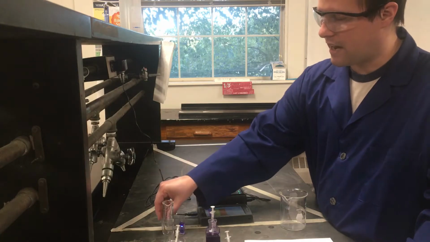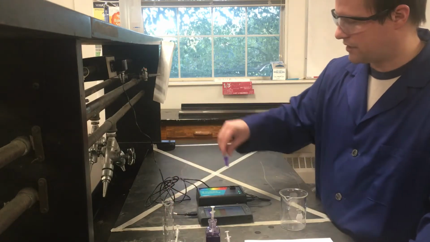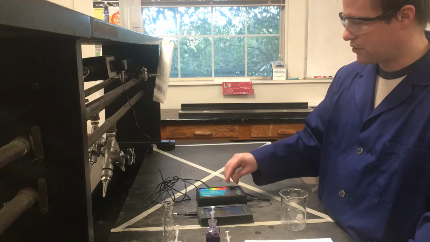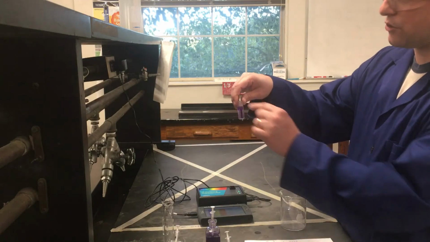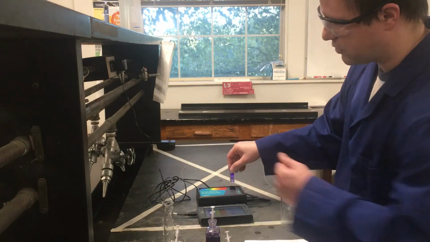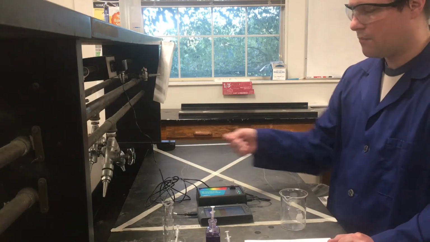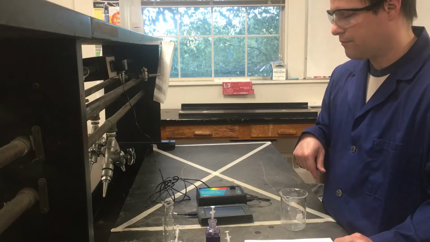I can take my blank out, and now I can go ahead and put my actual sample in. And again, if I want to make sure it's oriented correctly, I can look for, here's my little triangle sign. I can match it up with the triangle here on my spectrophotometer, make sure the light's going to pass the right direction. I'm going to tell this to play.